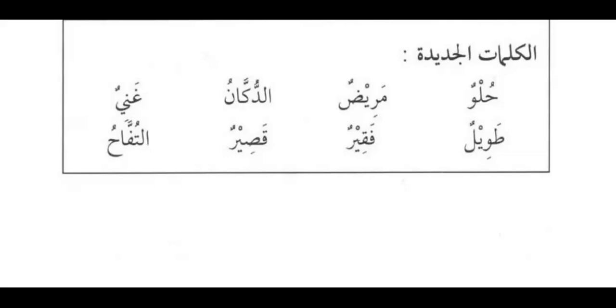That's the same thing that happens to al-faqir and al-miskin. Iftaqara means to be in need or to be poor. Al-maskana also means poverty.